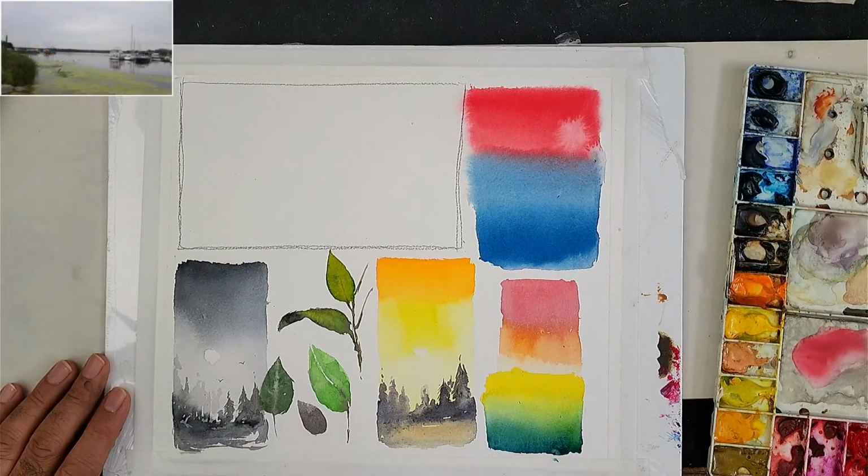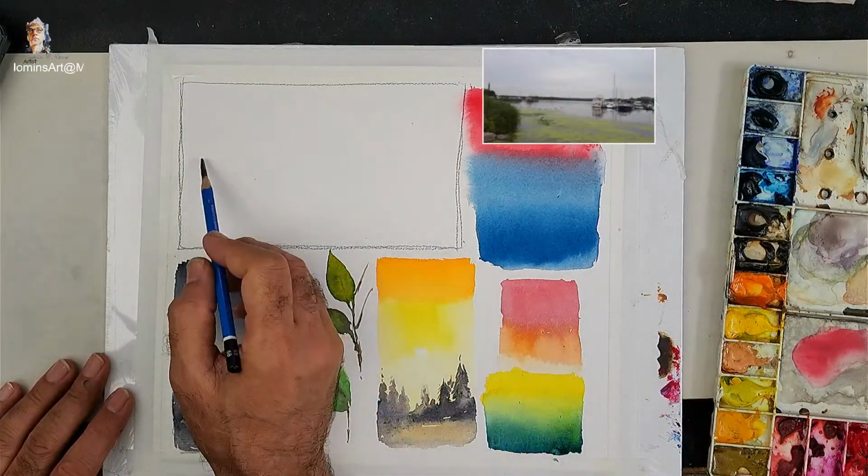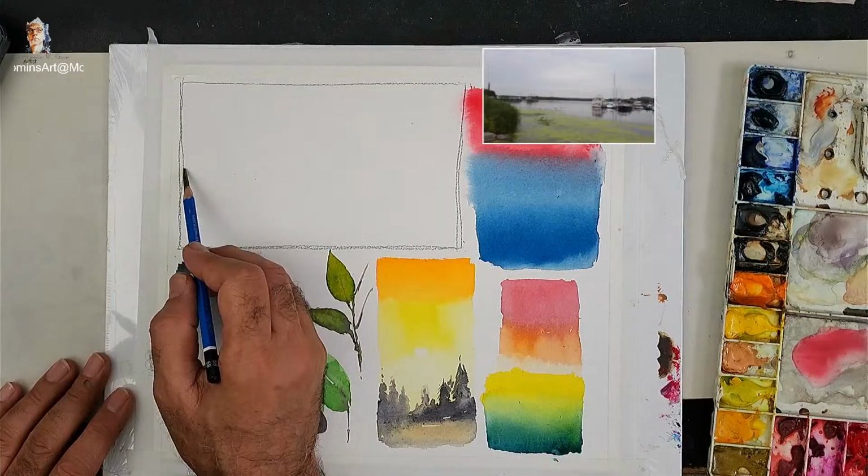Over here. This page. A good all of the way. There you go. Now, if you want, you can put a line here, the horizon line.